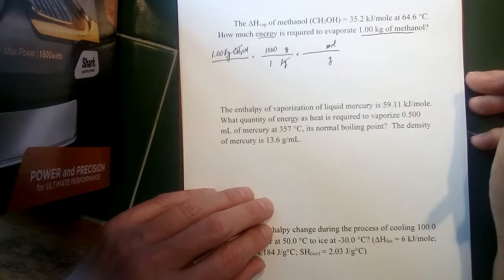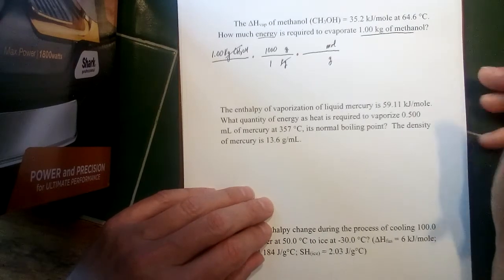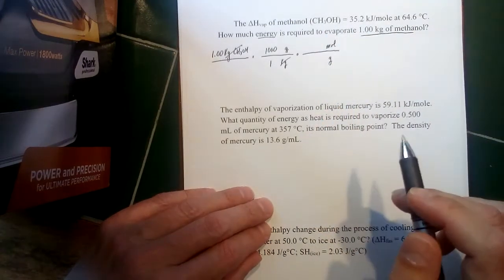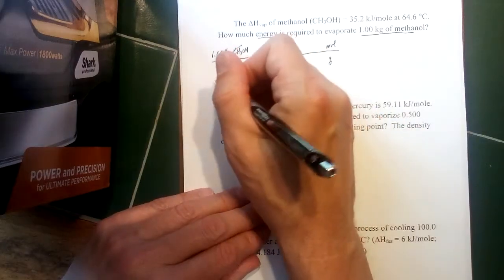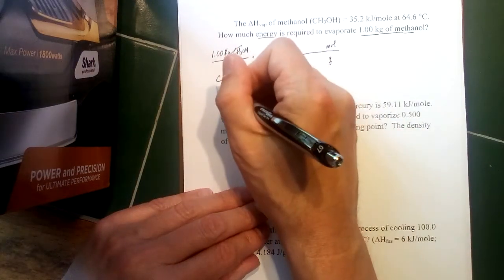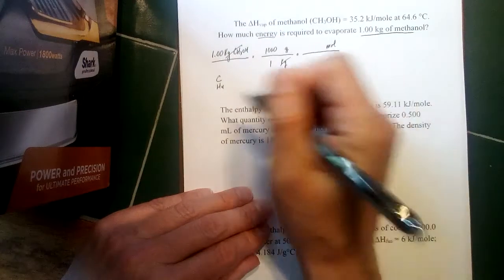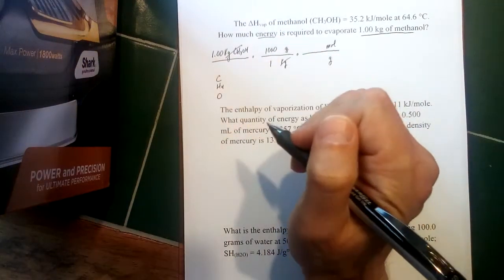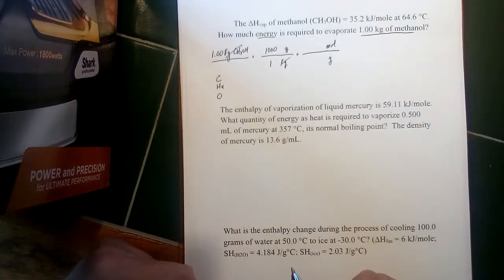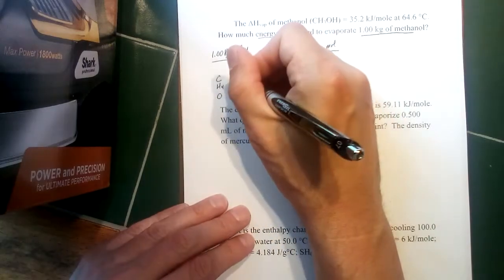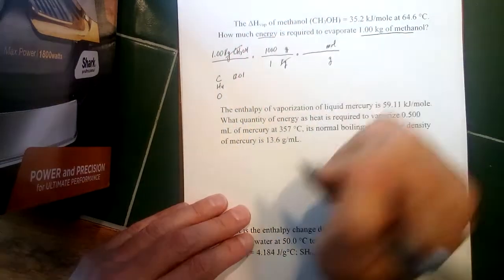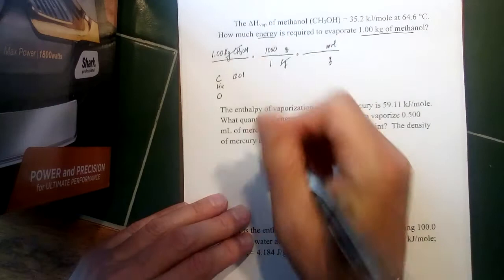Now again, to do that, we're going to need the molar mass. That we can get from the formula of our compound. So if we look at that formula, there's 1 carbon, there are 4 hydrogens, and there's 1 oxygen atom. We go to our friend, the periodic table. We can find the mass of each of these. Carbon weighs 12.01 grams per mole.